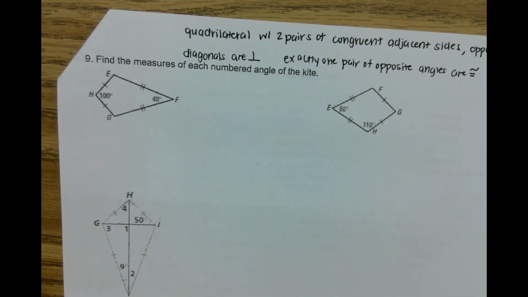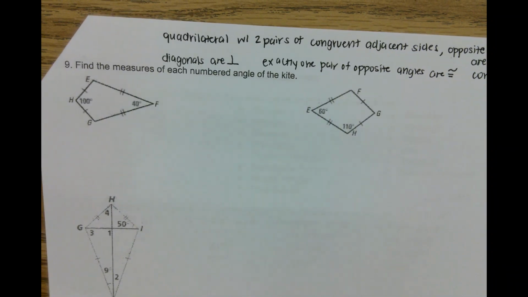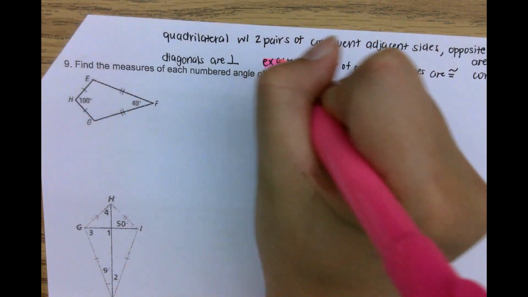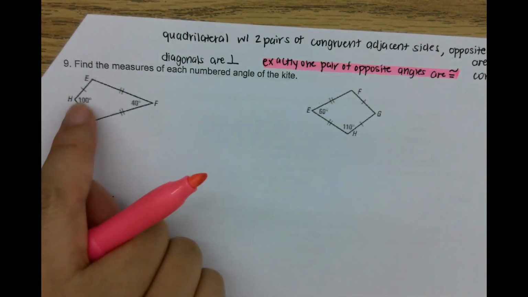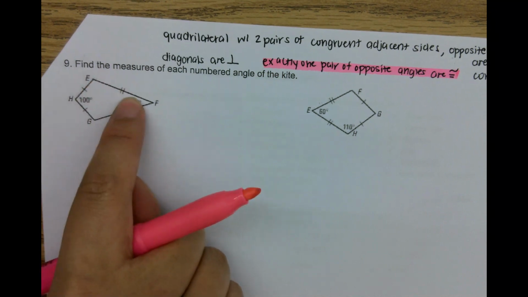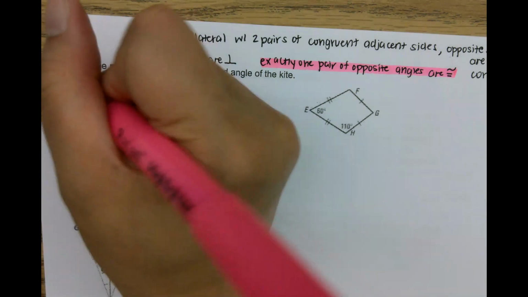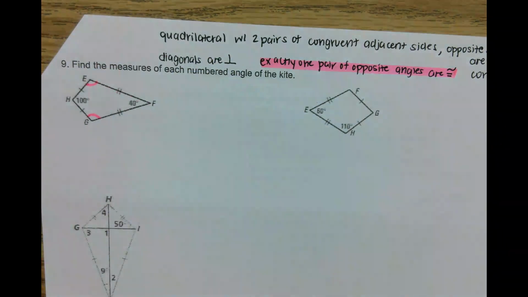So let's get started. Okay, so here we have our kite. Okay, it's a quadrilateral, so they should total 360. So here, we're going to use this property here. Exactly one pair of opposite angles are congruent. They are the ones where it's different side lengths. Okay, the angle that's formed by the different side lengths, those ones are congruent. So what that means is that this and this is congruent.